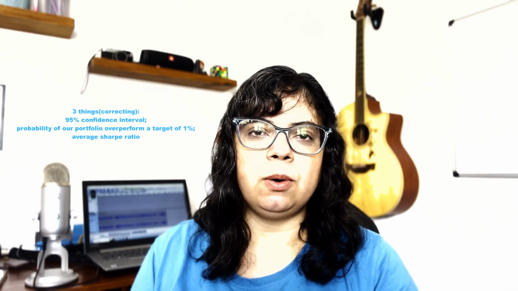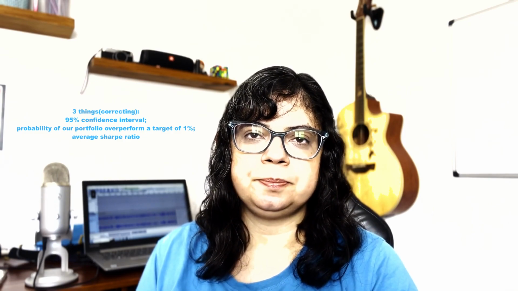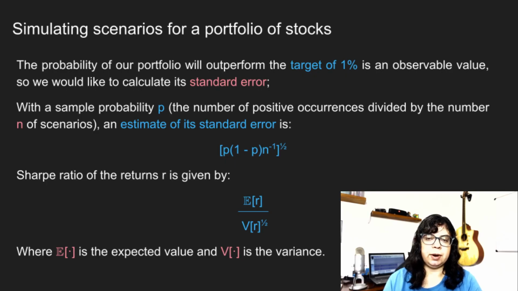Second, we are going to calculate the Sharpe ratios of the returns of the different scenarios that we simulated, and then we are going to calculate the average Sharpe ratio. So that's the theory that we needed to talk about.